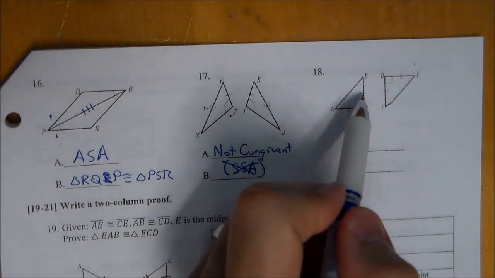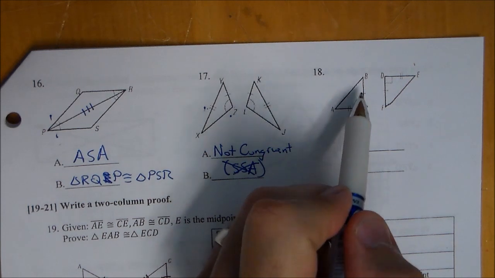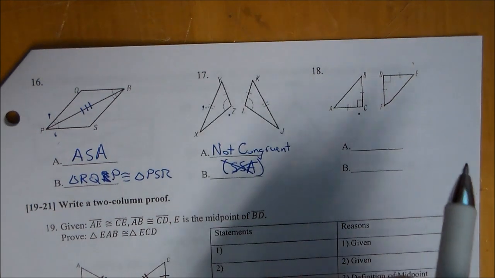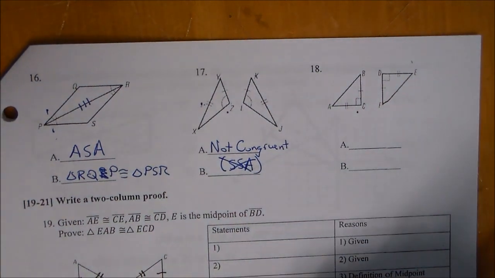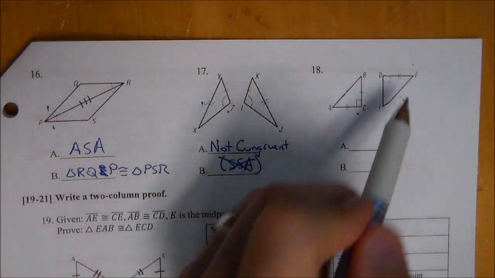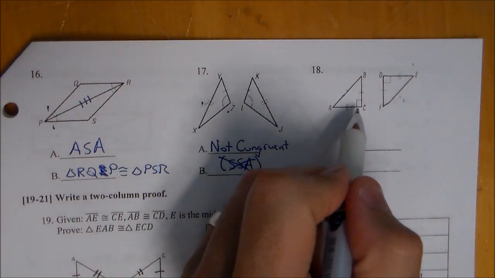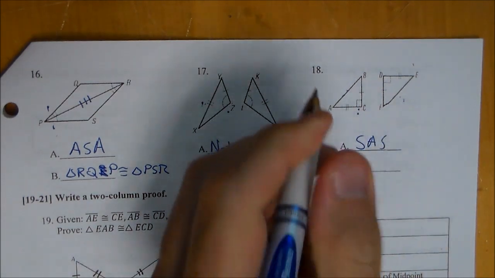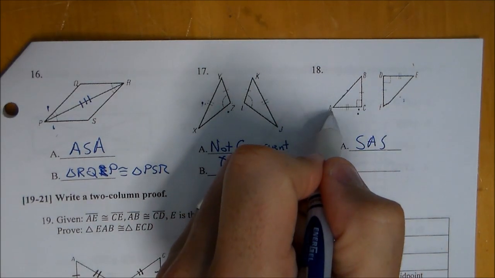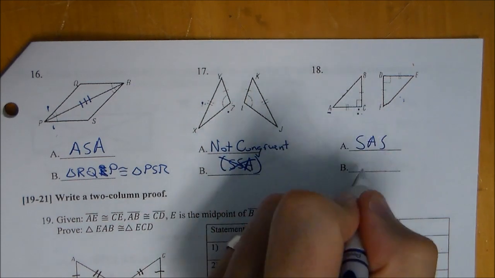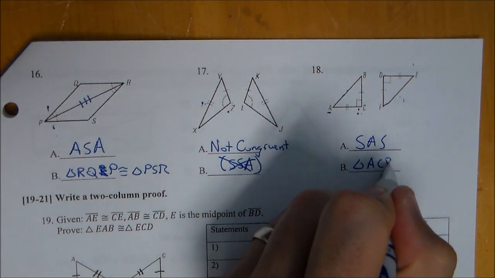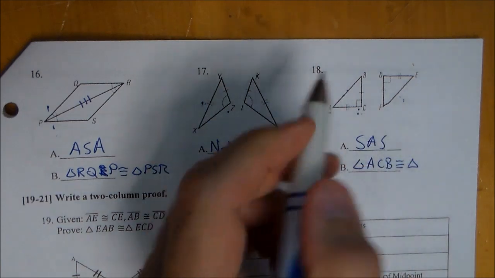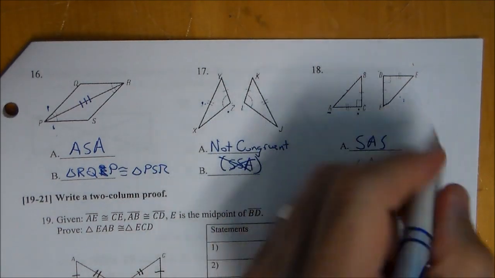Last one here, we have right angles. We have two sets of sides. Now, just because we have right angles does not mean it has to be HL. We don't know the value of the hypotenuses here, but if we look at it, the angle is between the two sides. So this is a side, angle, side congruence. We're going to say that triangle ACB is congruent to triangle EDF.